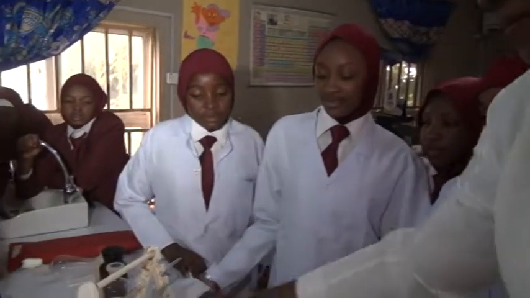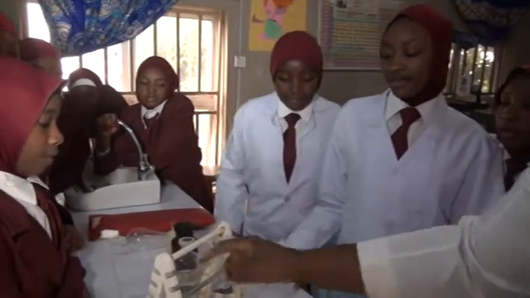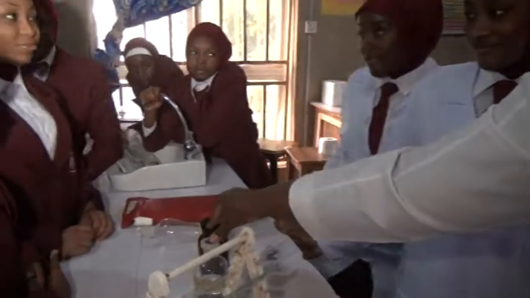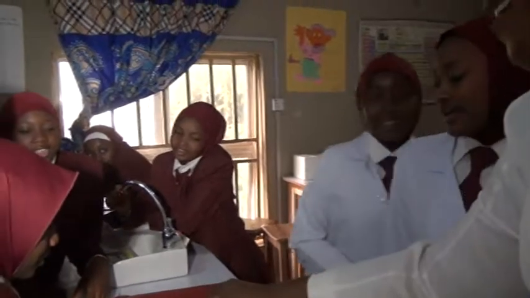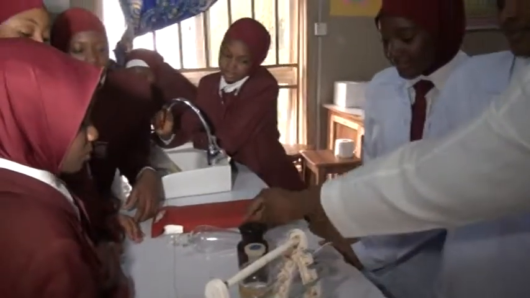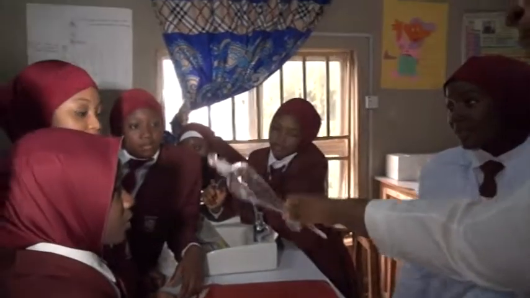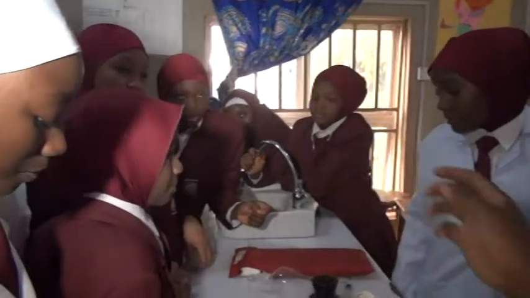Goggles. Burette. Pipettes. Reagent bottles. Dropper. Separating funnel. Fire blanket. Thank you very much.